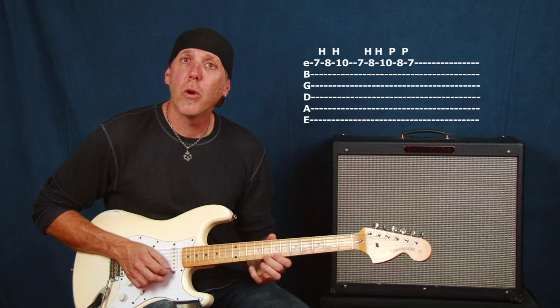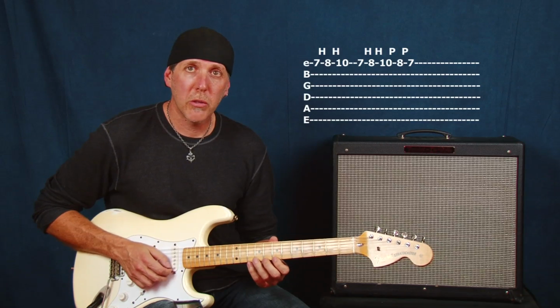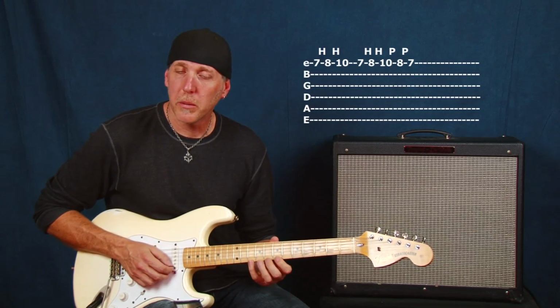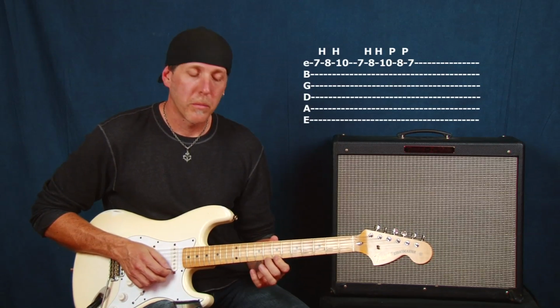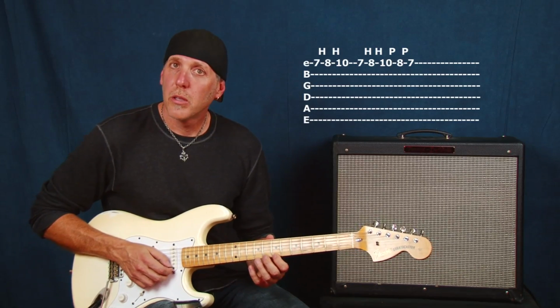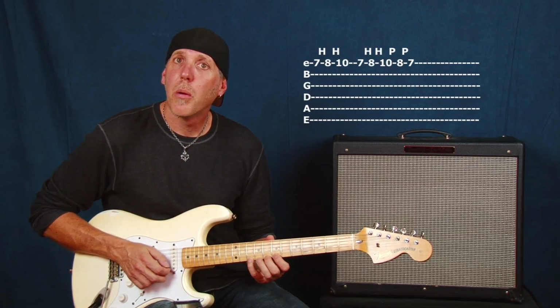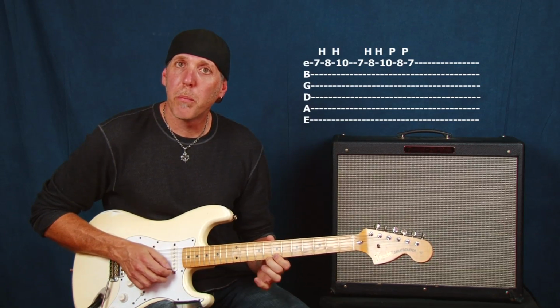I'm picking the first note in the series of 3. Remember, all series of 3. 1, 2, 3, 1, 2, 3, 1, 2, 3. So there's the lick. Hammer your second one. So pick, hammer, hammer. Repeat. Pick, hammer, hammer. Pick, pull, pull. Pick, pull, pull.